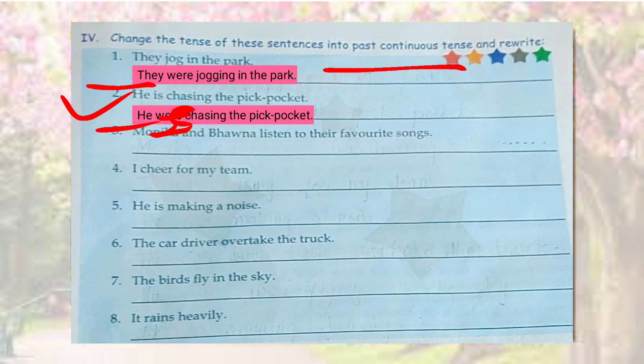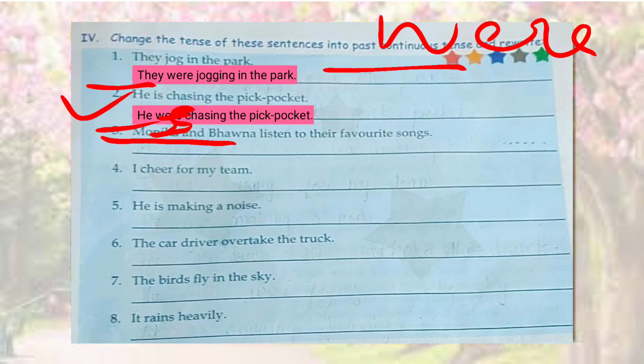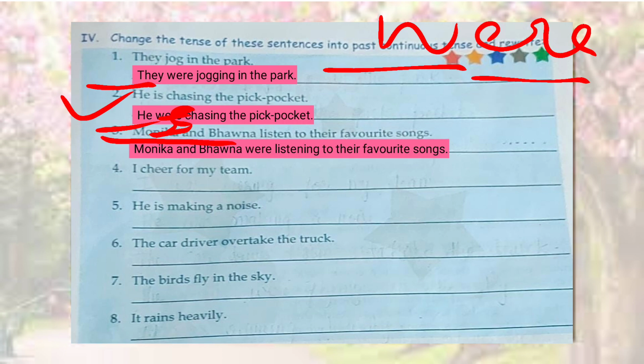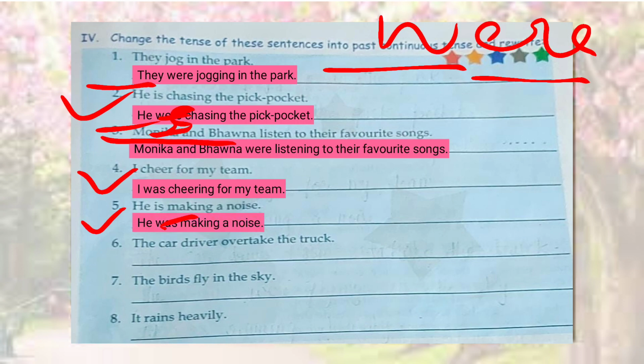All right. Monica and Bhavana, it's in plural form. So which word will we use, was or were? We will use were only, because they are in the plural form. Monica and Bhavana, they are two students. So what will we use? Were. Monica and Bhavana were listening to their favorite songs. With I we will use was. I was cheering for my team. And he is will change into was. He was making a noise.